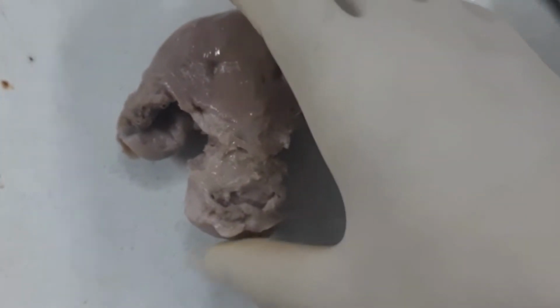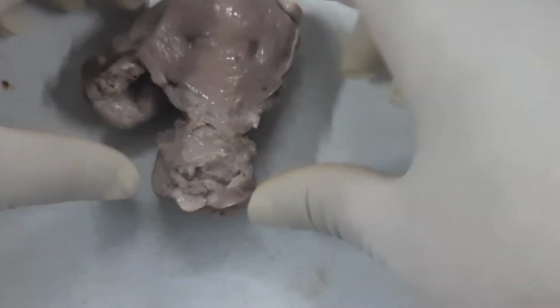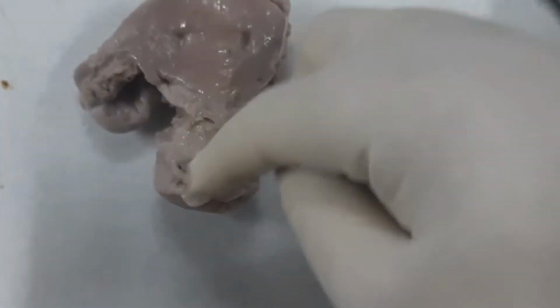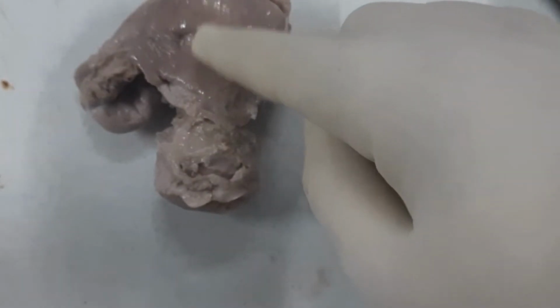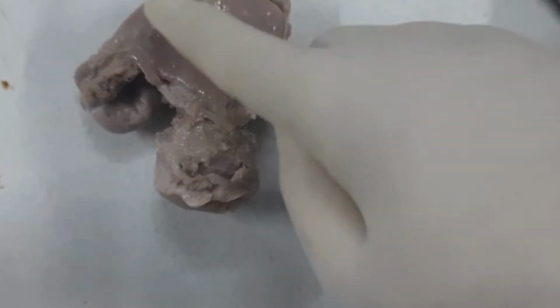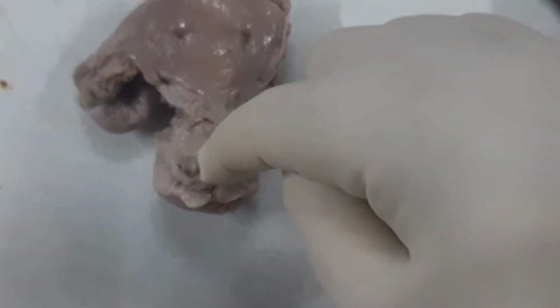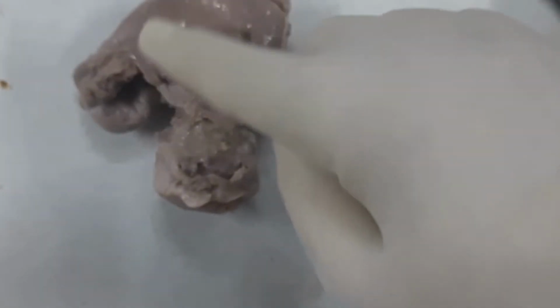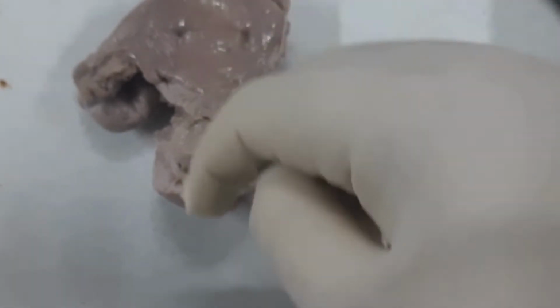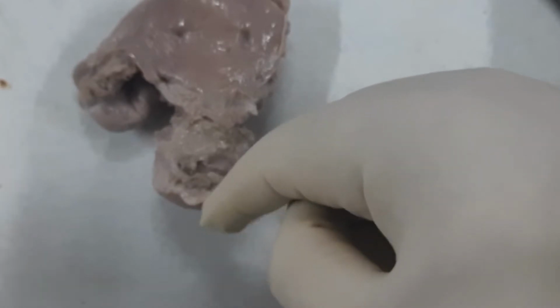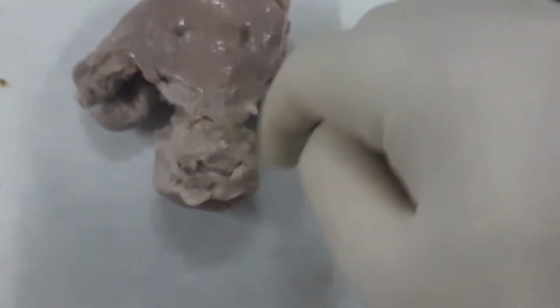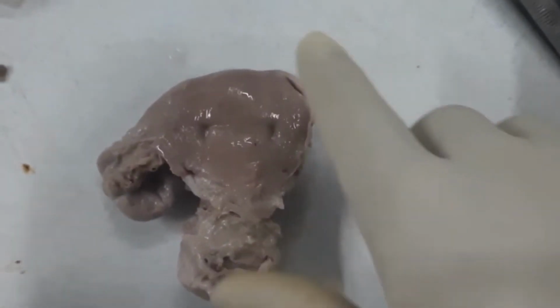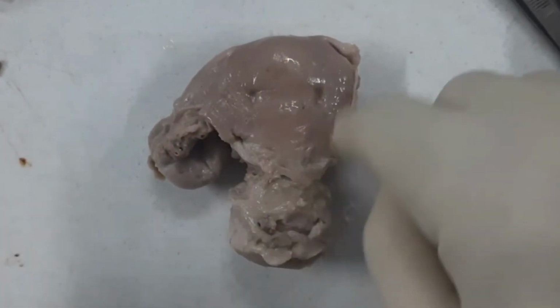Now, if you are seeing the uterus and cervix as a specimen from its anterior aspect, you can see that the body of the uterus and cervix are almost pear-shaped. It has a broad base above. This is the upper end of the uterus, and this is the cervix, which is the lower end. So the shape is piriform in nature.